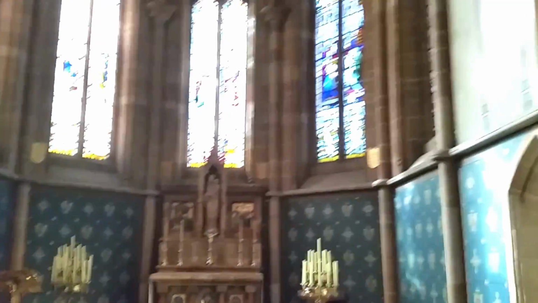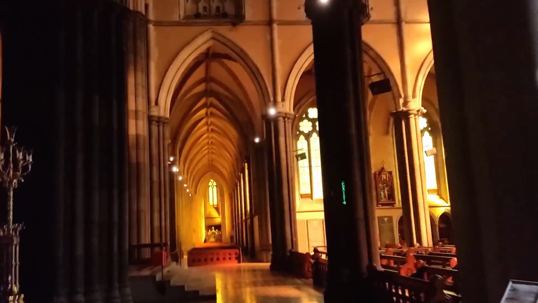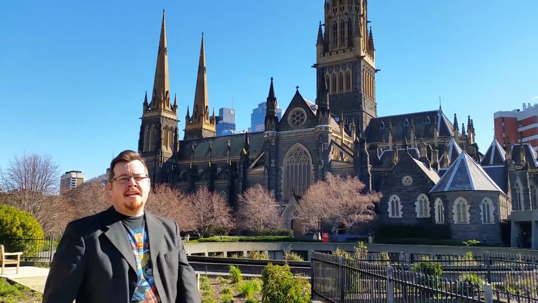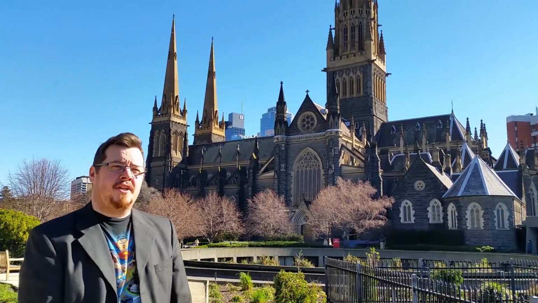So, moving along, we will see each individual alcove and each individual chapel going around in a circle. So there you go. This is St. Patrick's Cathedral in Melbourne, Australia.